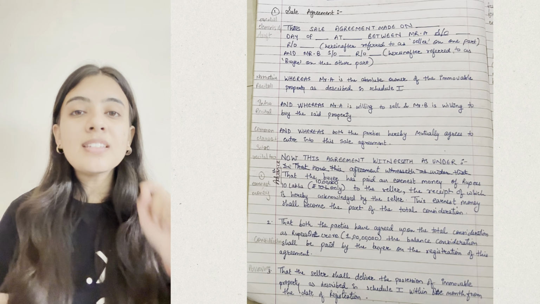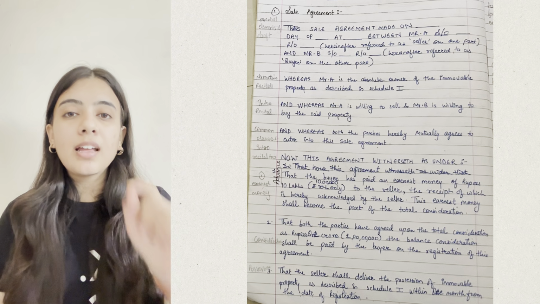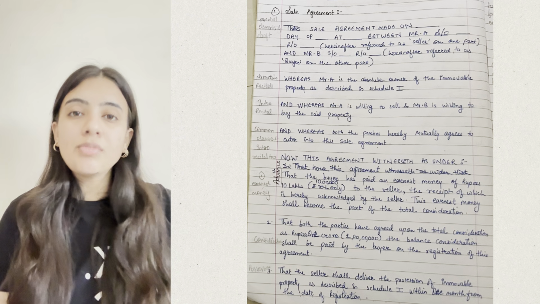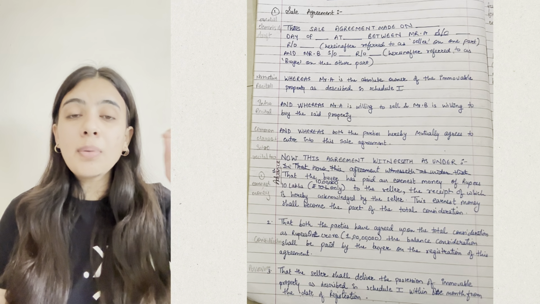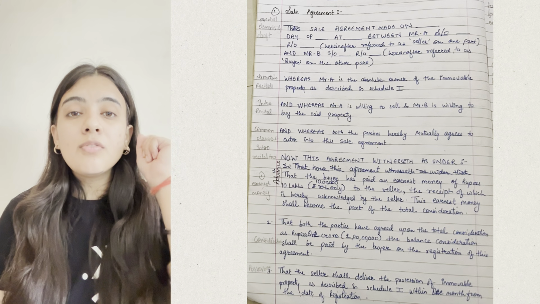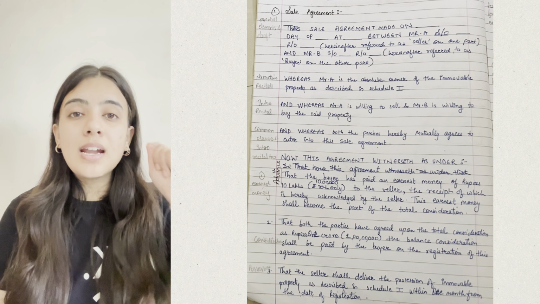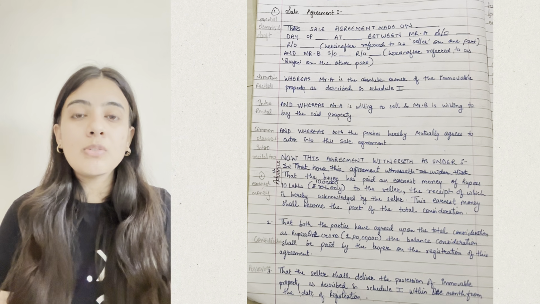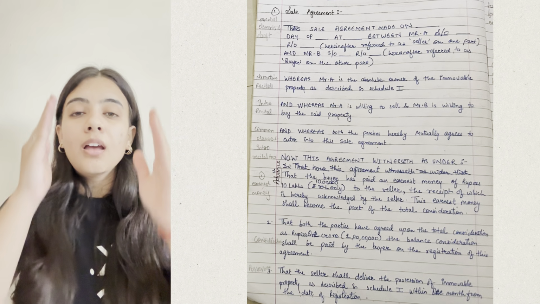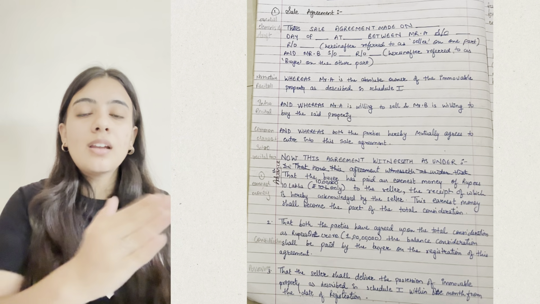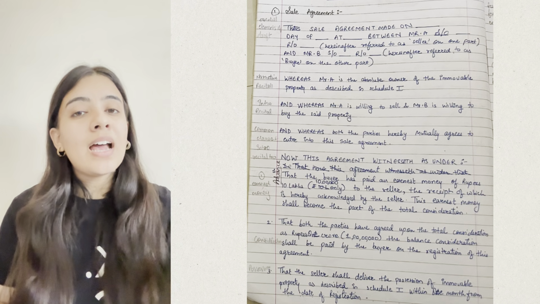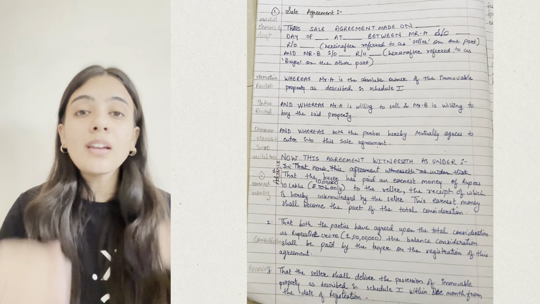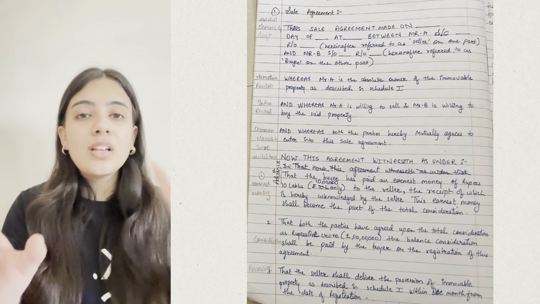So now let's begin with sale agreement. Sale agreement starts like this: sale agreement made on dash day of dash between Mr. X. As in the non-operative part in the previous lecture, we studied how we introduce an individual: Mr. X, son of dash and resident of dash. You don't have to write the whole thing. S/O and R/O also works. It's totally fine in exams also. Son of dash, resident of dash.